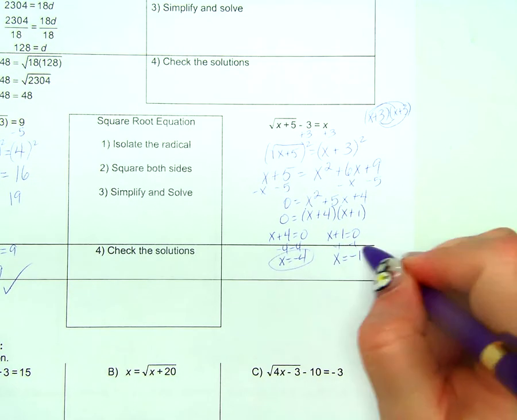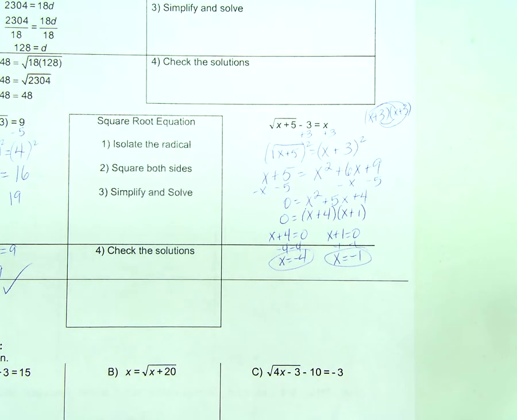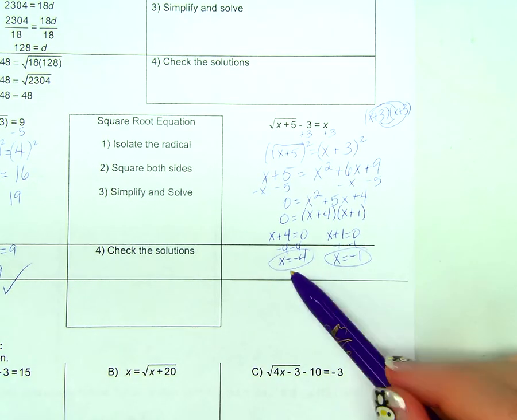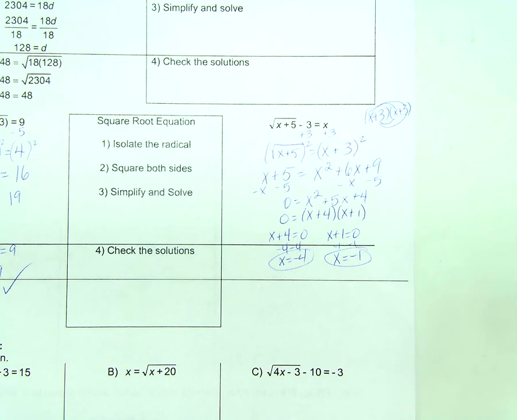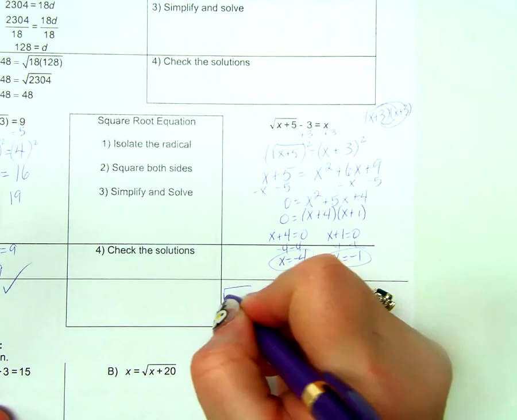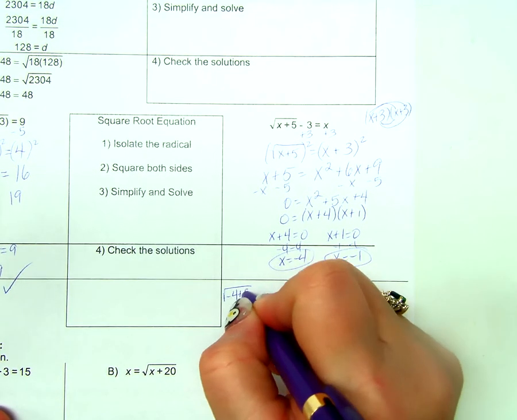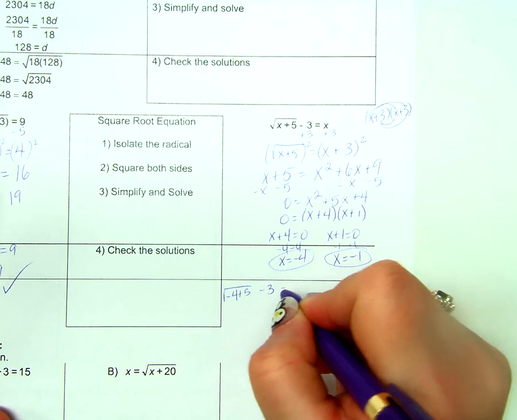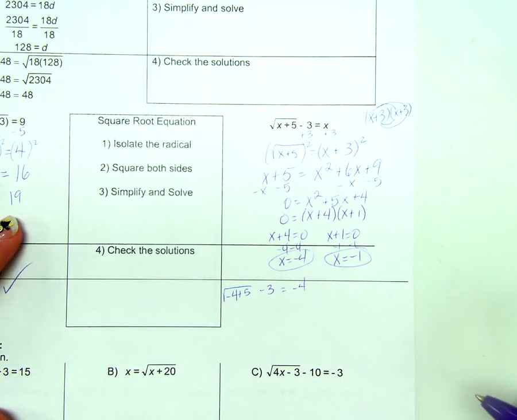Are these right? So do I really need to check them? Yes. Okay, the square root of negative 4 plus 5, minus 3, equals negative 4.